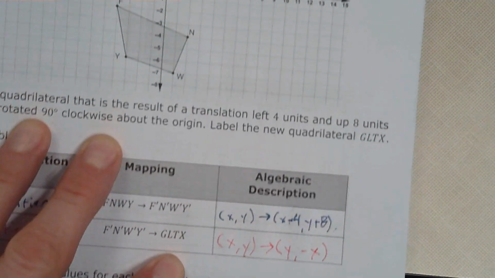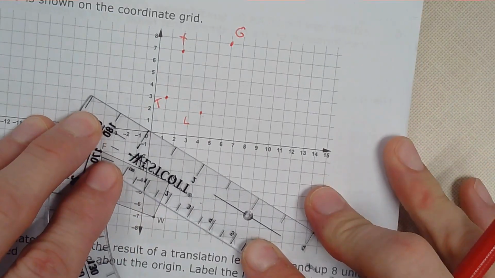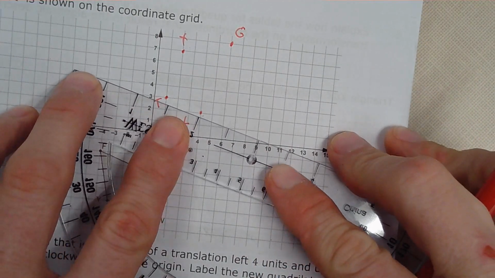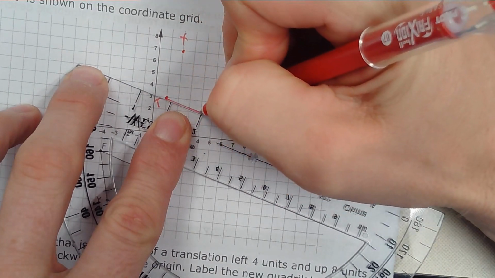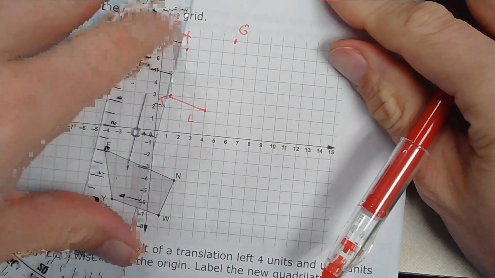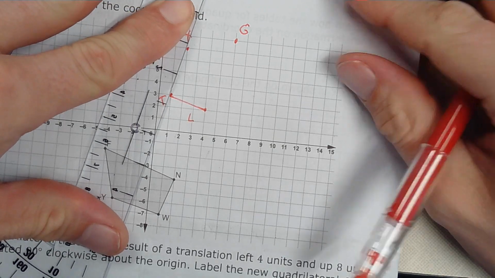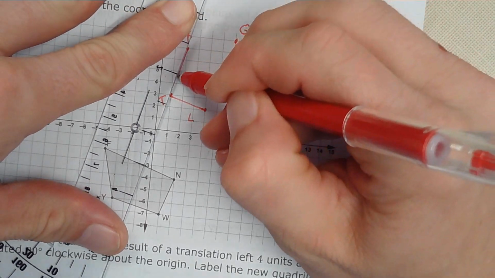All right, so I'll grab my trusty ruler and go here, go there and there, there and there.